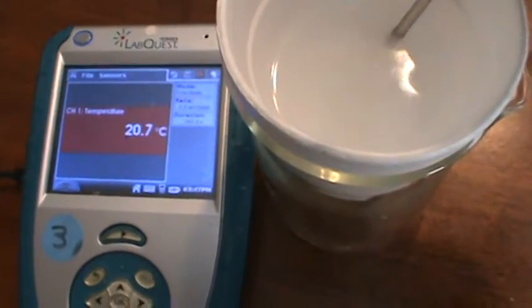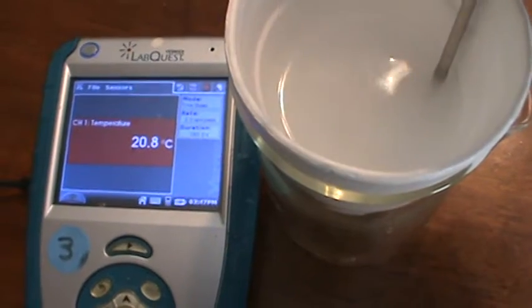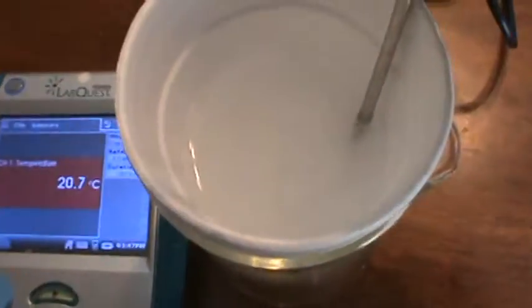And I can see that there's still some shavings. If I wait, I can see them rising to the surface a little bit. You can sort of see them a little bit on the camera. Maybe not. I can see them.